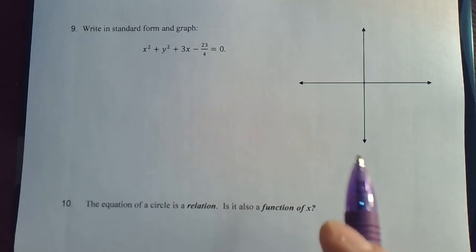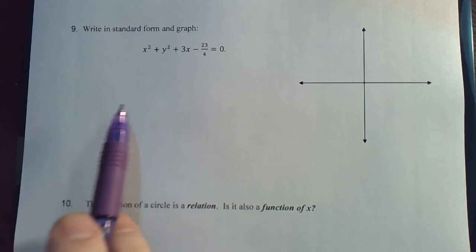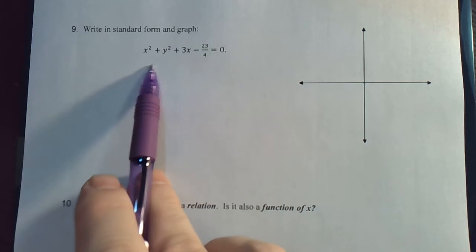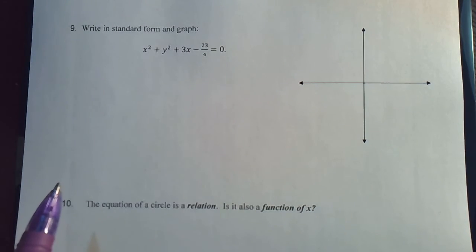Well, for our last video in this section, we're going to do one more problem where we graph the circle. This is the equation of the circle, but it's written in that general form. So we're first going to write it in standard form and then graph it.